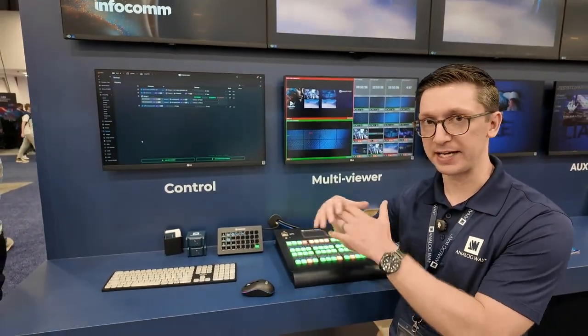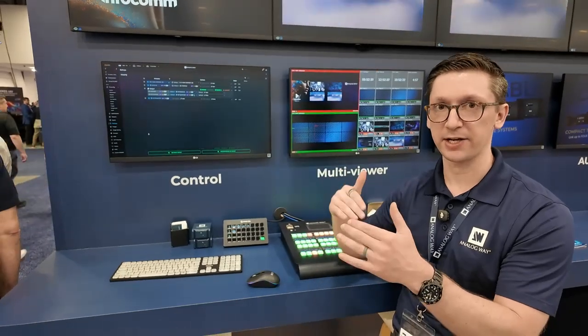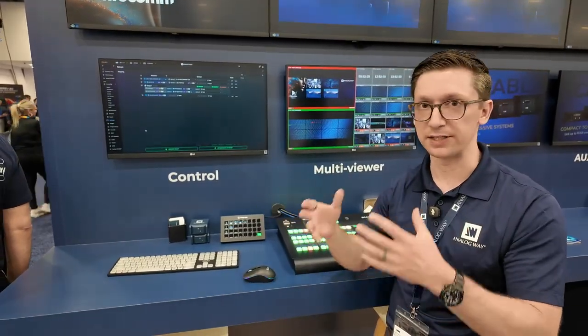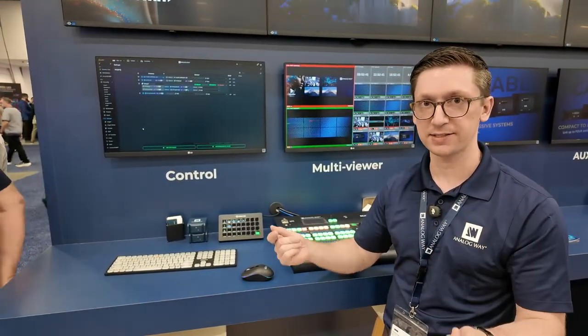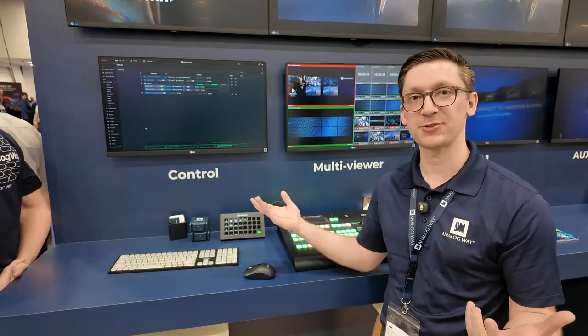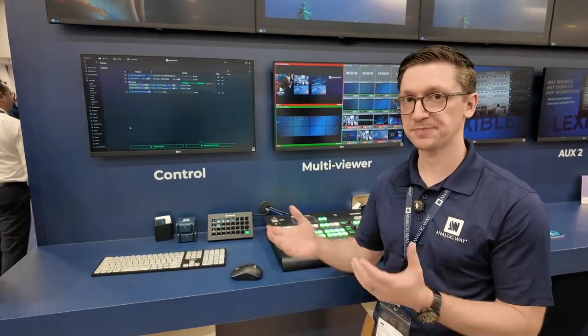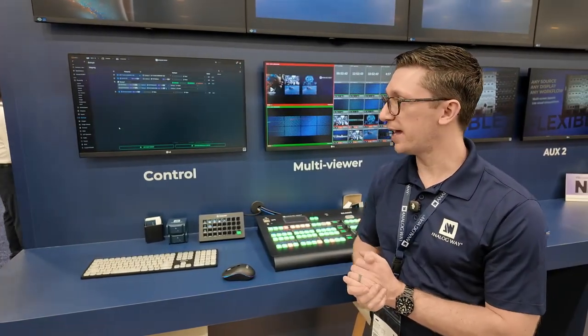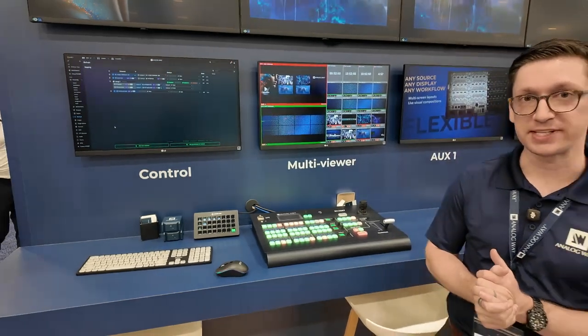Everything in the Aquilon is natively synchronized, so when you do these backup switches, there's never any glitching or tearing or anything. It's just a nice cut. So it just really helps for operation and smooth control here. That pretty much covers the highlights for this little station.